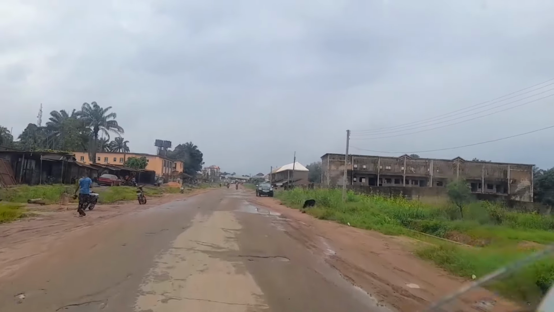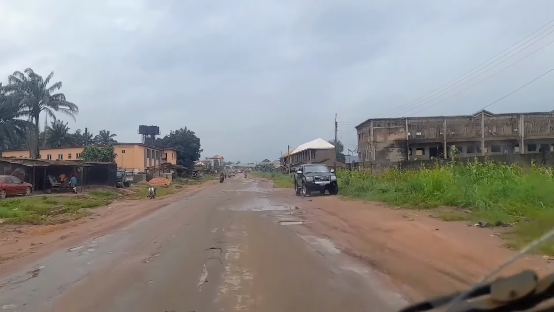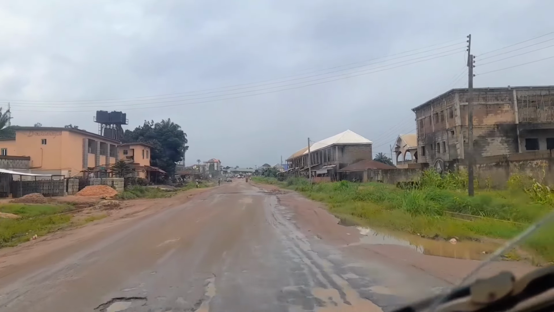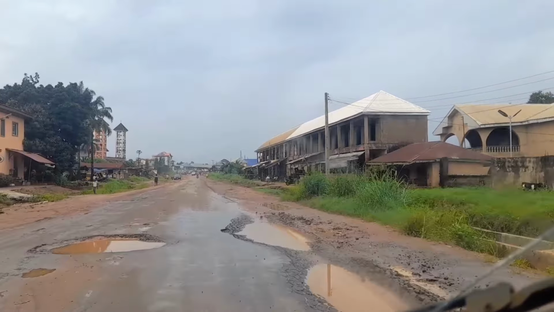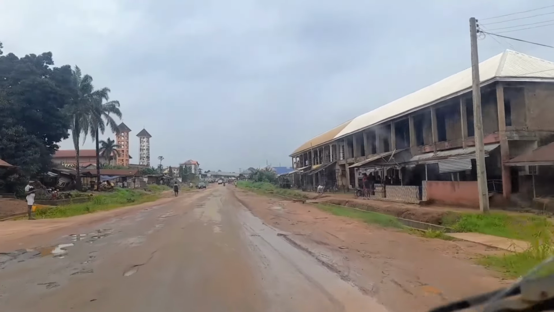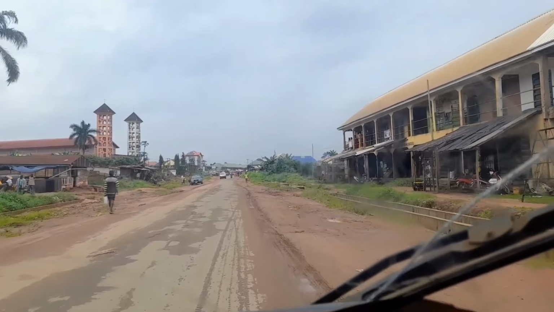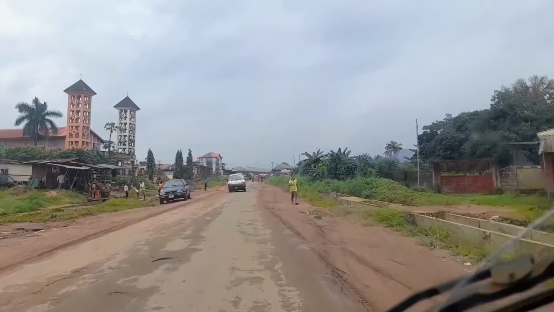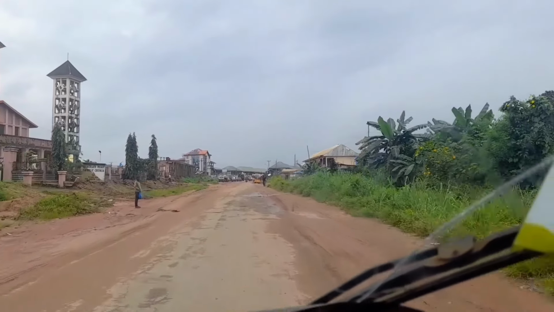I will still show you a clearer video of the place where the asphalting currently ends. Just don't leave, don't stop somewhere. Just stick to the end of the video. You're going to see everything for yourself, where the asphalting ends and the rest of it. One thing you need to know is that here the drainage system has been completed.